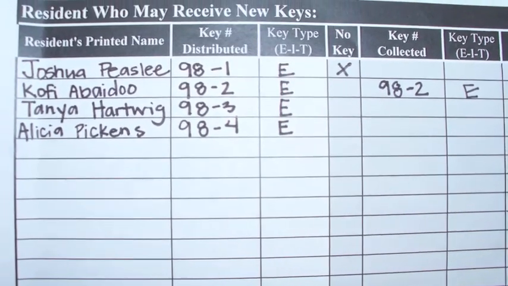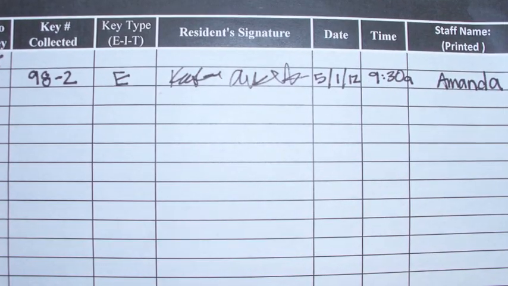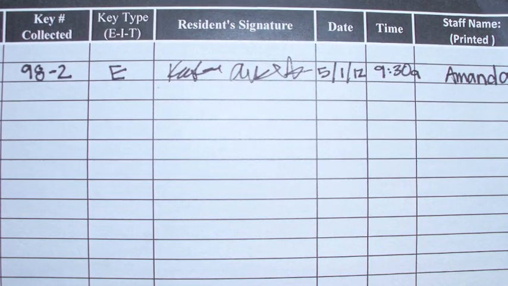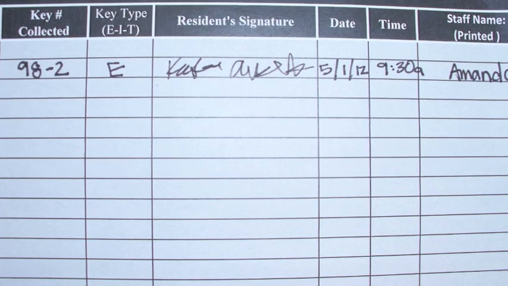Next, the office worker will collect a signature, a date, and a time from the student picking up the key. Finally, the staff person will print their name in case any follow-up is necessary. Now, there's a few things you should note when distributing keys. We always want to mark if a student is not turning in a key to us. That way, the cost of the ReKey can be divided equally amongst the residents who aren't turning in keys.